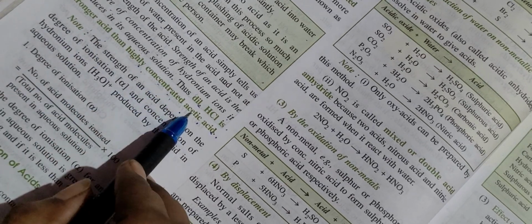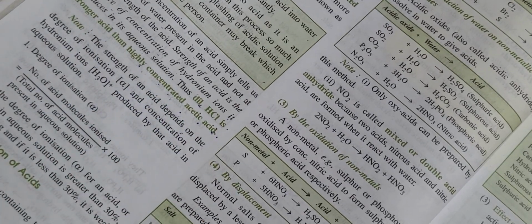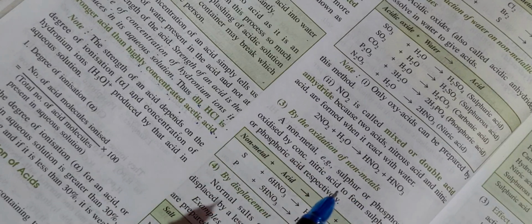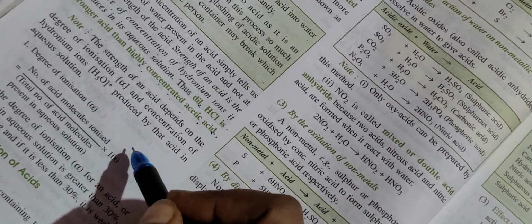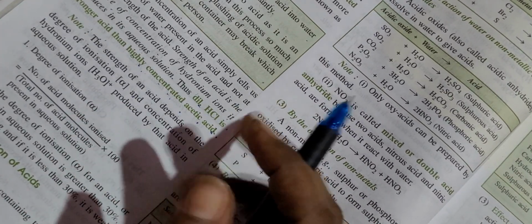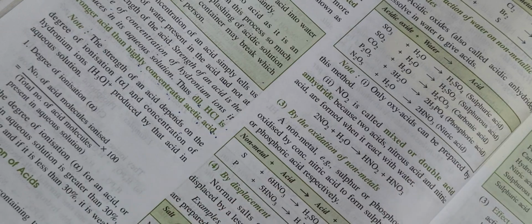One more thing, it will depend upon two things, that is the degree of ionization and the number of H plus ion released. It depends on two factors.